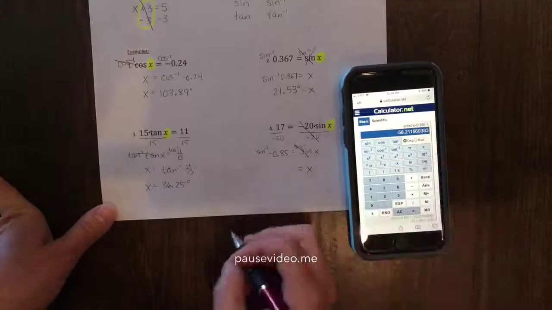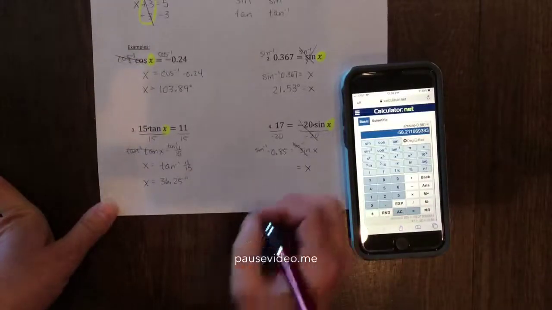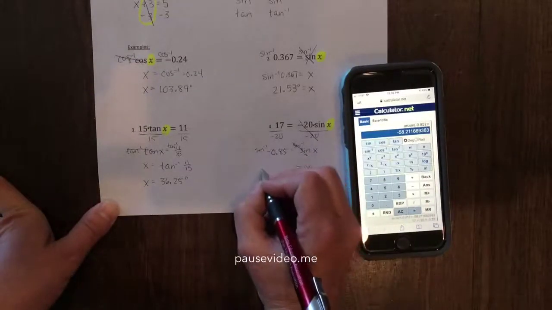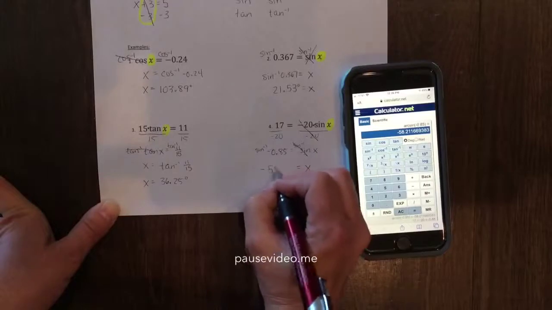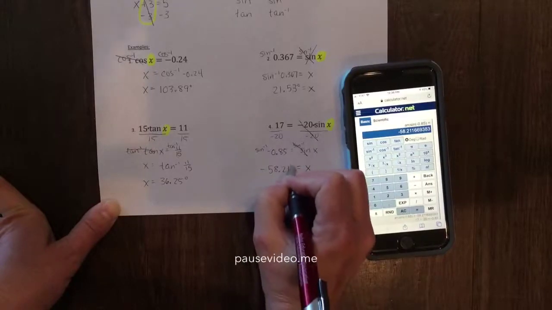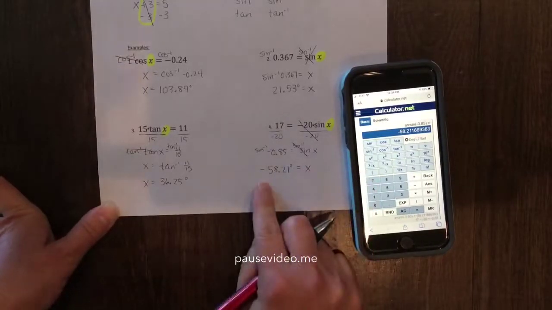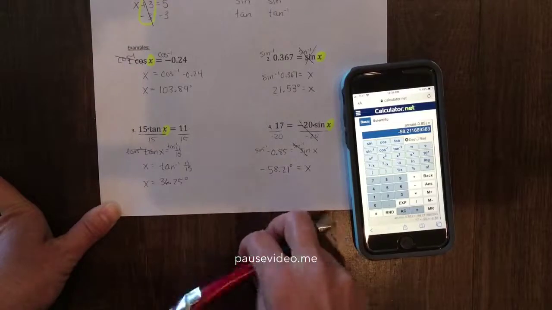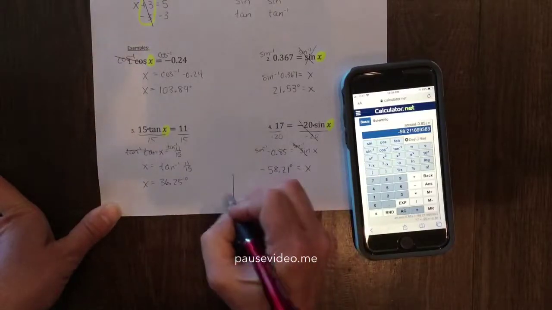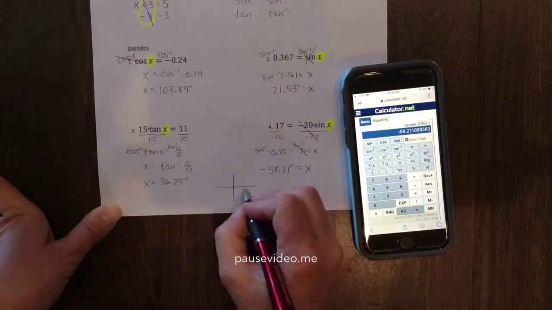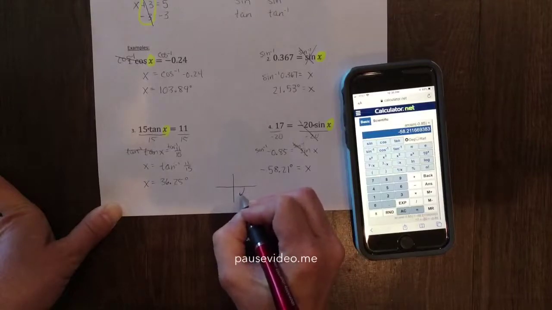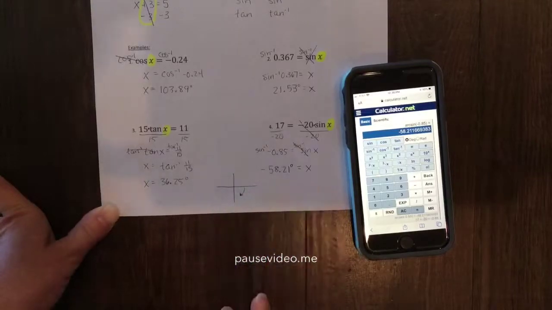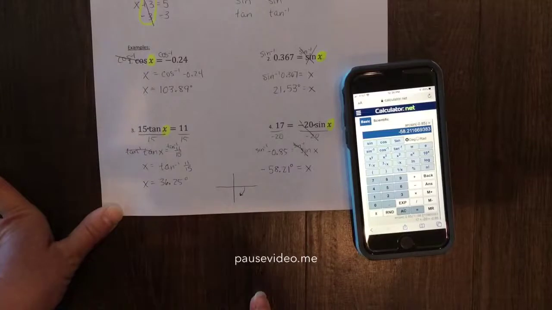All right, the answer for sine inverse of negative 0.85 is a negative 58.21. What? Degrees. Is it okay to get a negative answer? Yeah. What does that mean if I get a negative answer? It means if you were counting on your unit circle, remember your unit circle, how do you count a negative degree? You just go this direction. Rather than going up, we head downward. It's okay to get a negative answer.